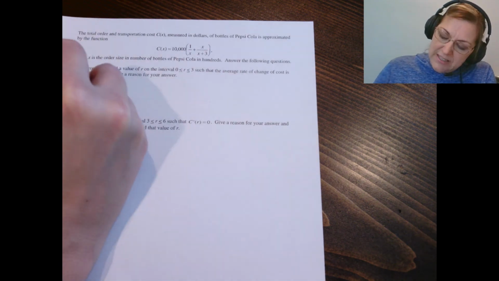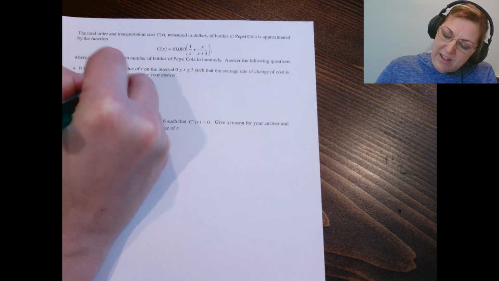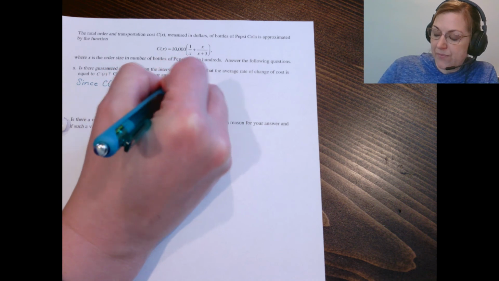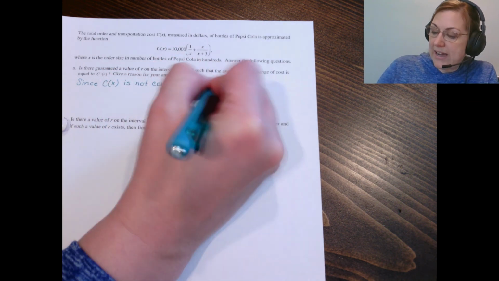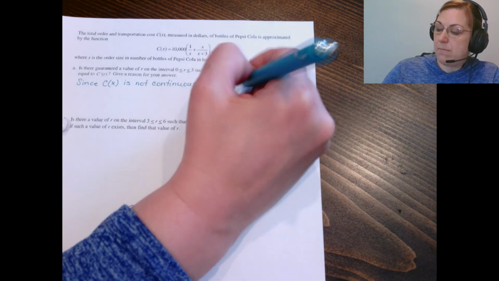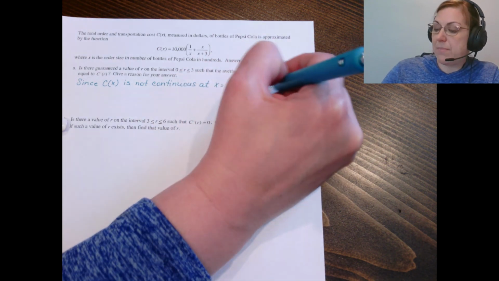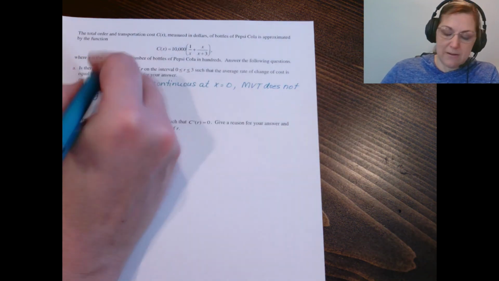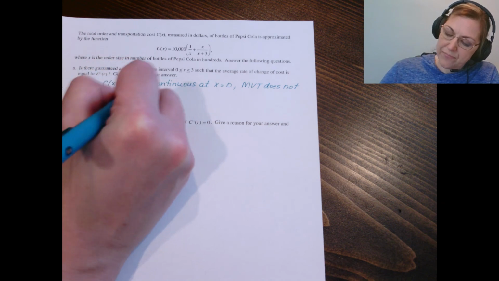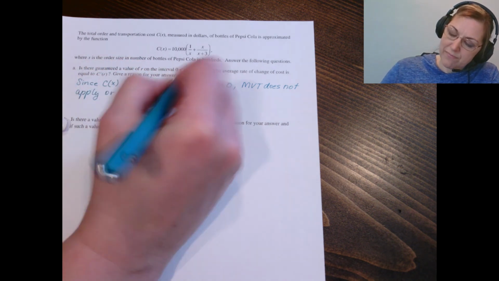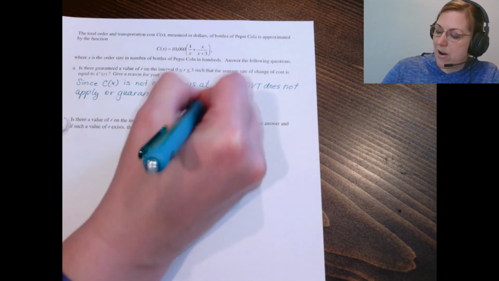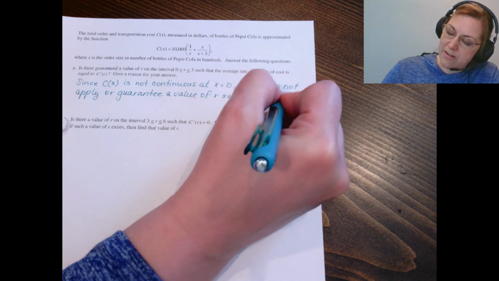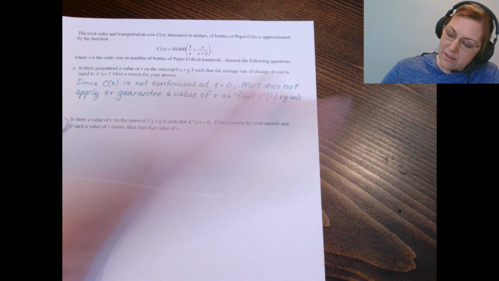So I'm going to say since C prime of x is not continuous at x equals 0, mean value theorem does not apply, or guarantee a value of R so that C prime of R equals the average rate of change.